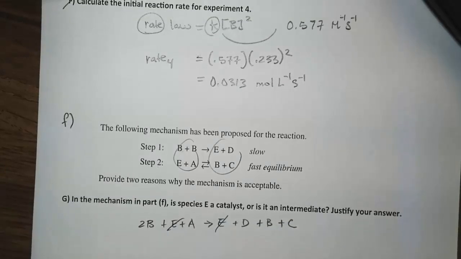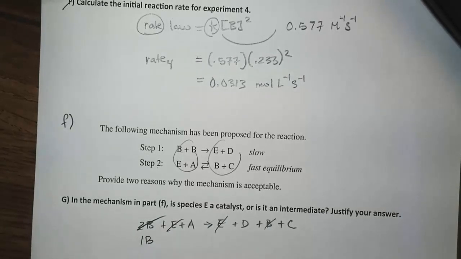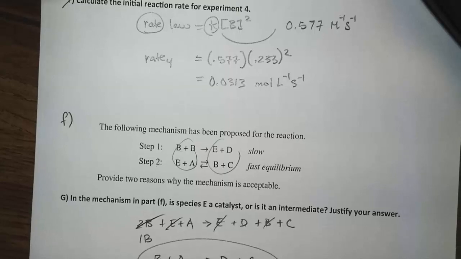It got canceled out. What happened to the letter B? One B got canceled out, giving us 1B. And what happened to the letter A? Still there. And still D. So we have B plus A equal to D plus C, which gives us the overall reaction right there.